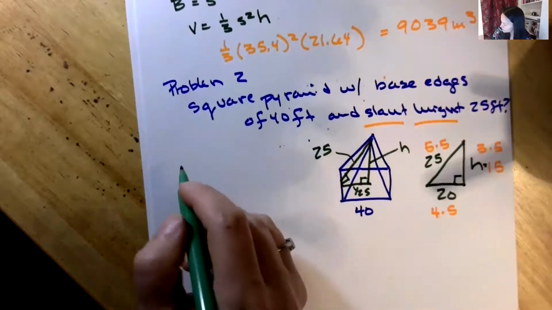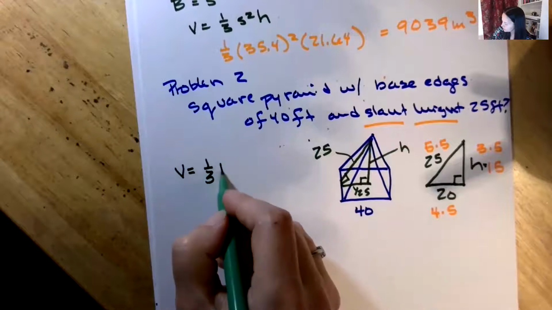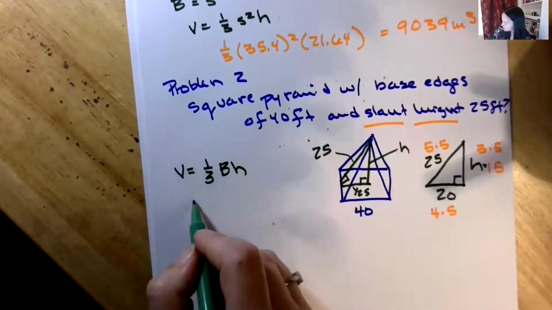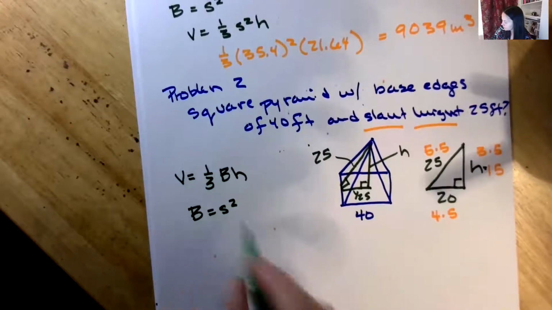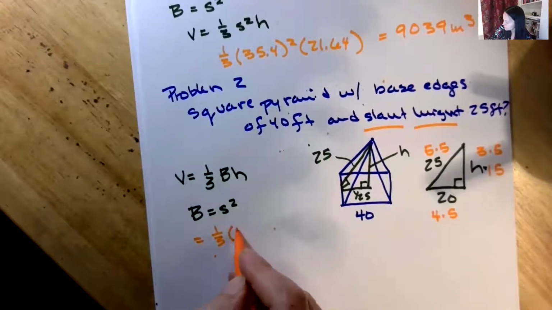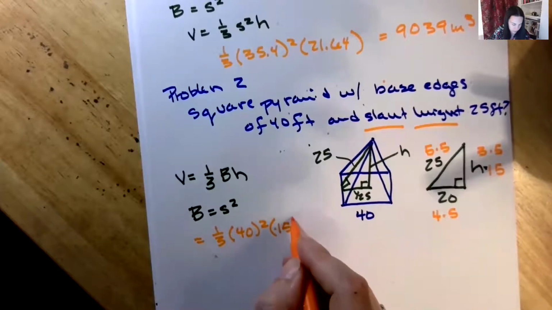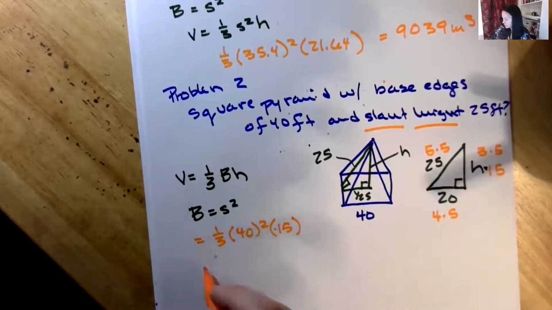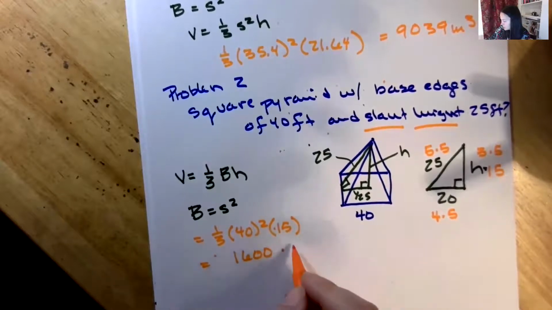And once we have our height, remember that the volume of a pyramid is 1/3 the area of the base times the height. And our base here is side squared, and we know our side is 40. So this is going to be equal to 1/3 times 40 squared times 15, which is going to be 40 squared is 1600, and 1/3 of 15 is 5.